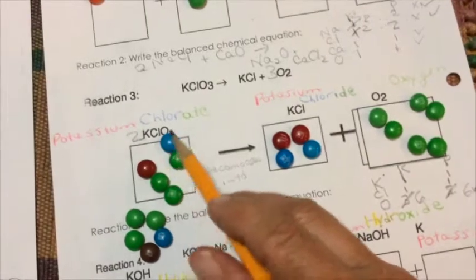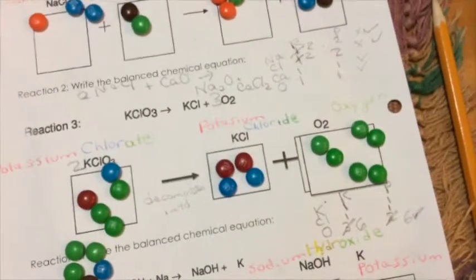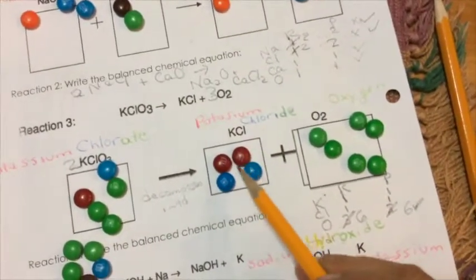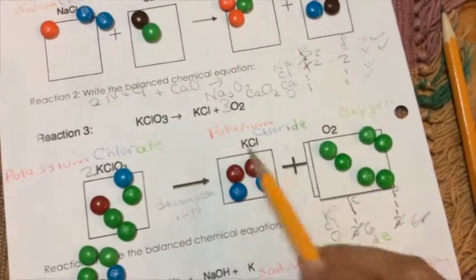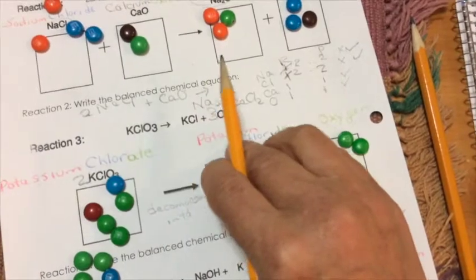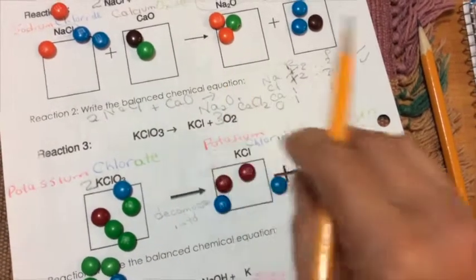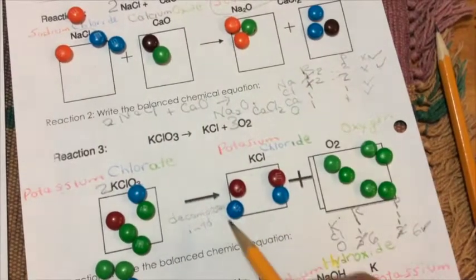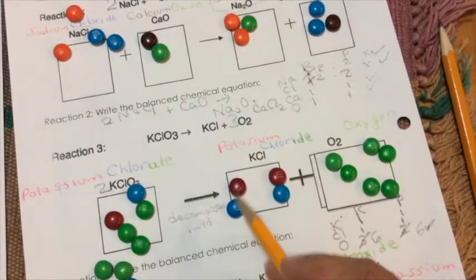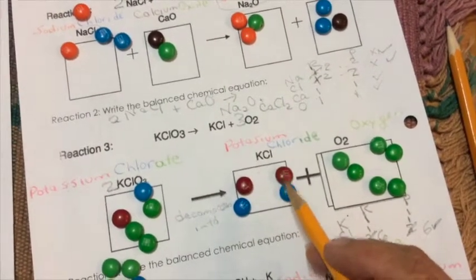2 molecules of potassium chlorate, 2 separate molecules. We don't have a super molecule. We have 2 molecules of potassium chloride.